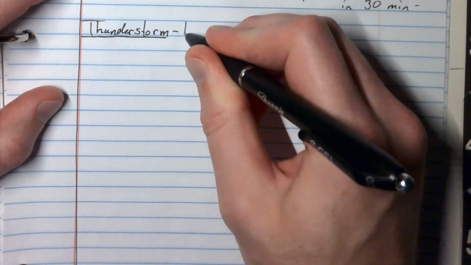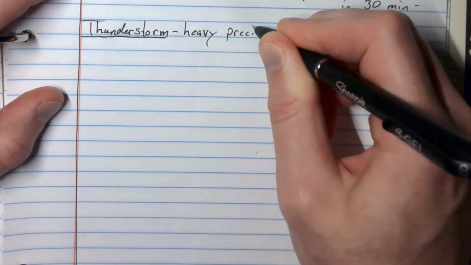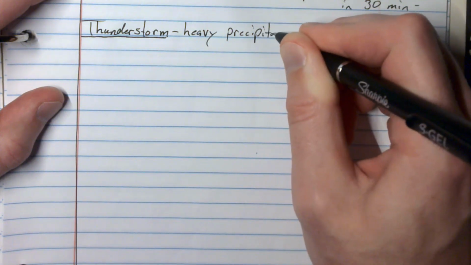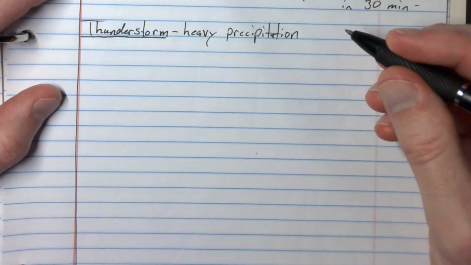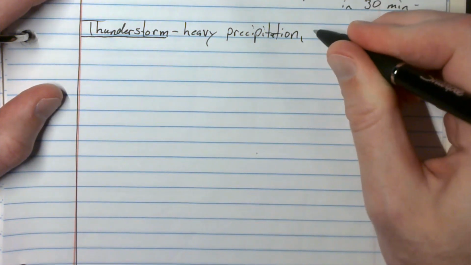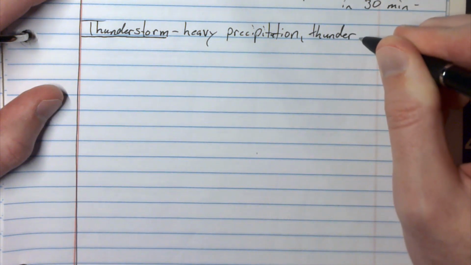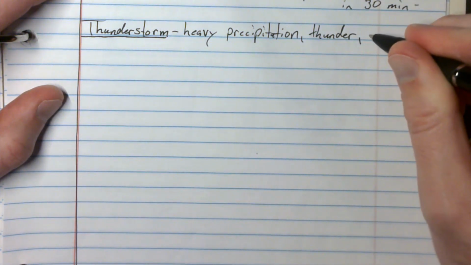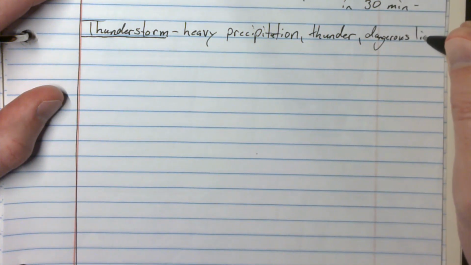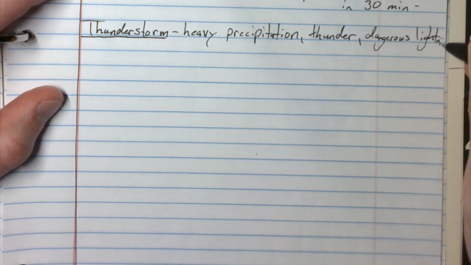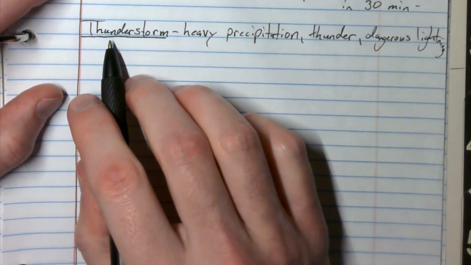So this comes with some heavy precipitation, which is like rain or hail even. Some thunder. And dangerous lightning. Or I could have just put lightning. Whatever.